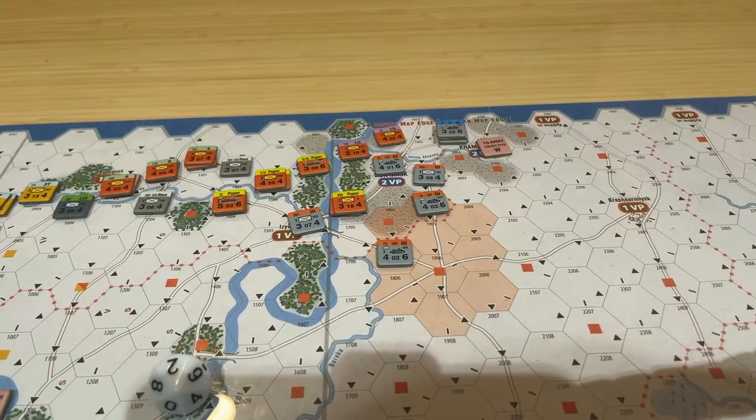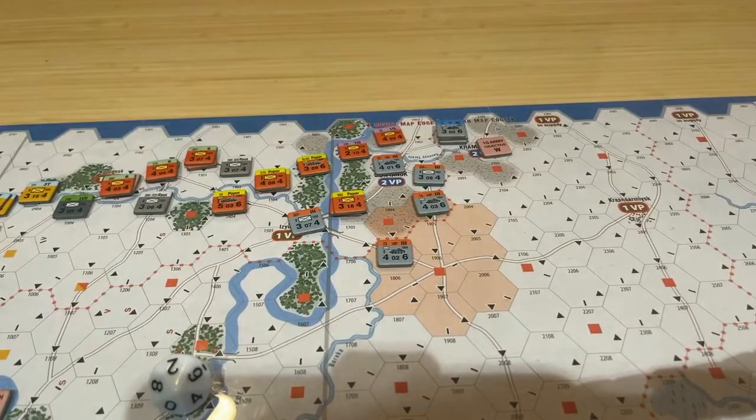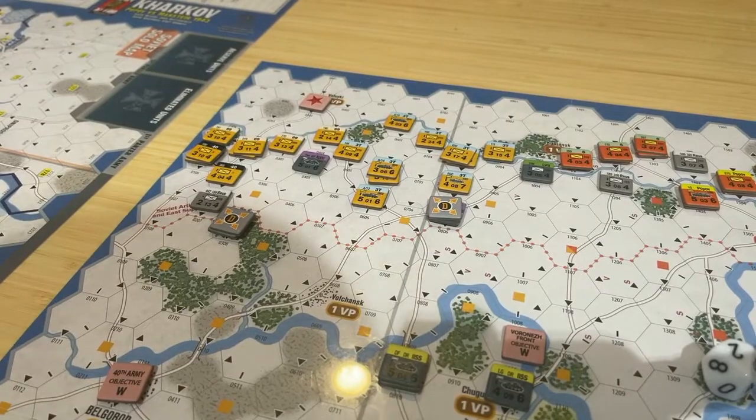Like I can do things to help, but it's not the best. There is this card here, but I can't use the reinforced battle, it's only pull out. Yeah, it's not the best combat odds, although I would like to do it. I think saving my other unit is more ideal.